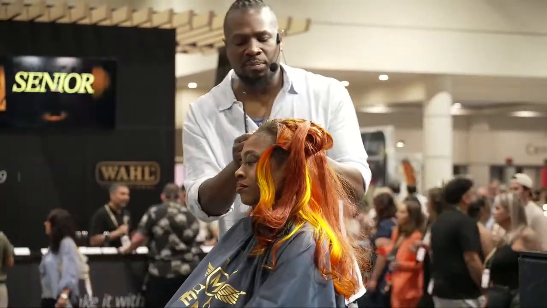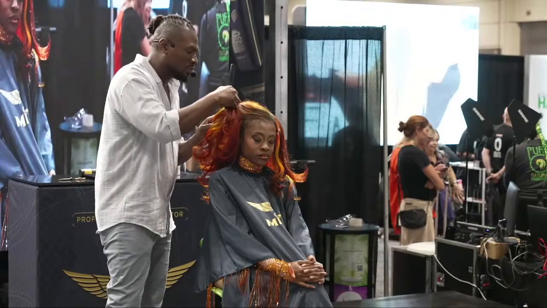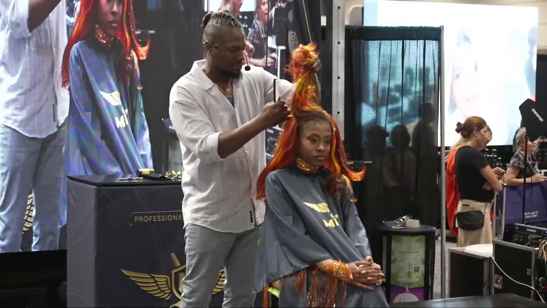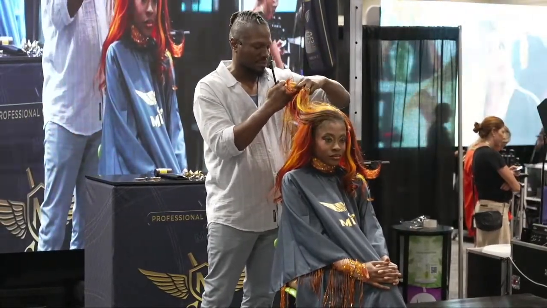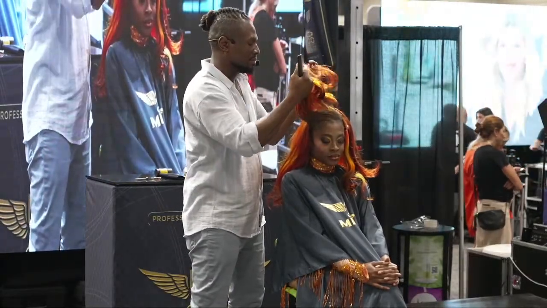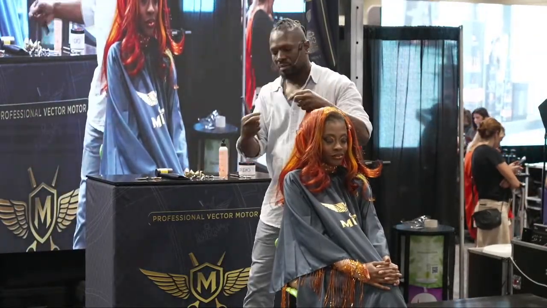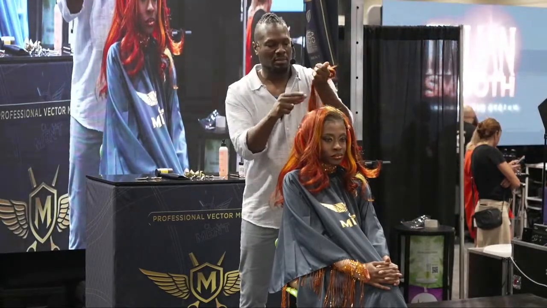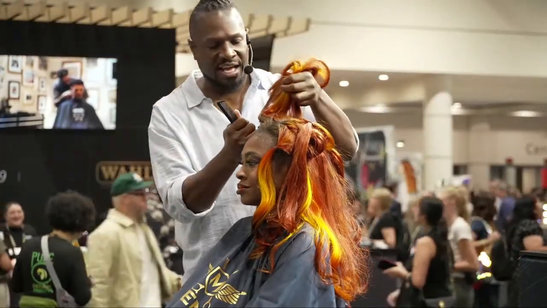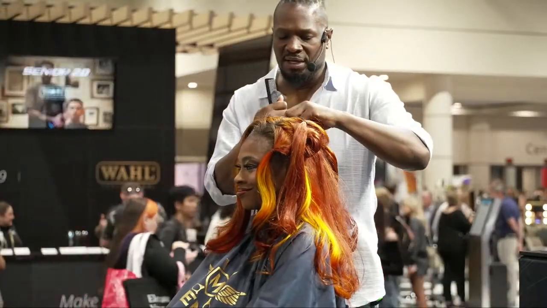All right, so I've got three of the ponytails done. Now I'm using my fingers, and we're going to go in and create some more zigzags. Once I get everything ponytailed off, I'm going to show you the design that we are making here, and everything hopefully will make a little sense to you.